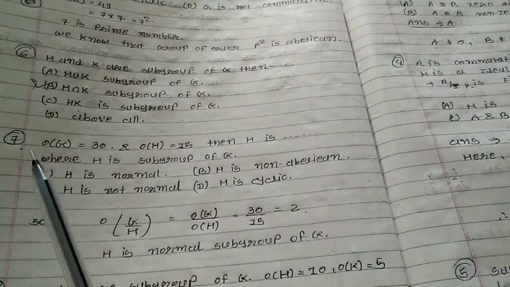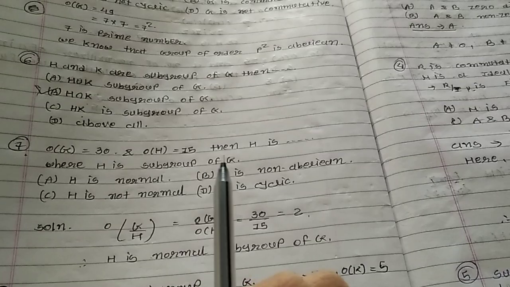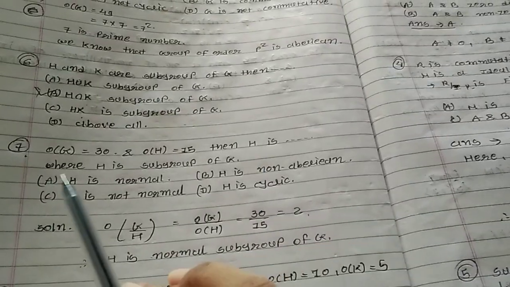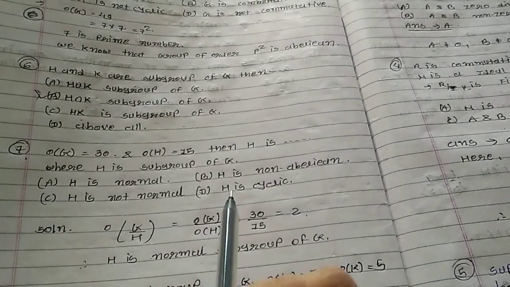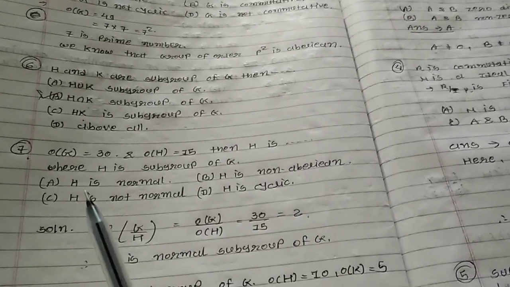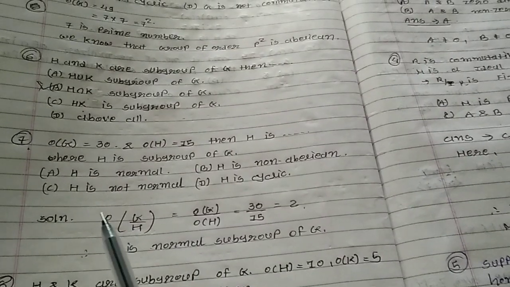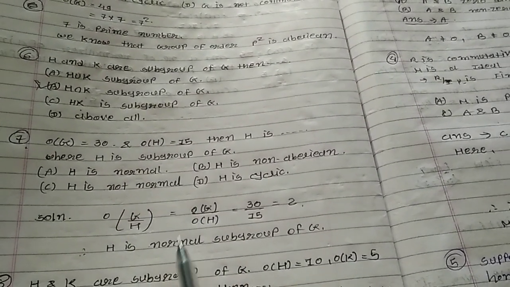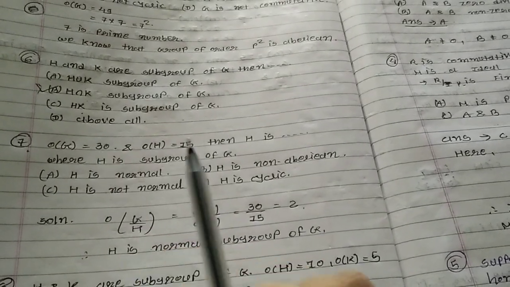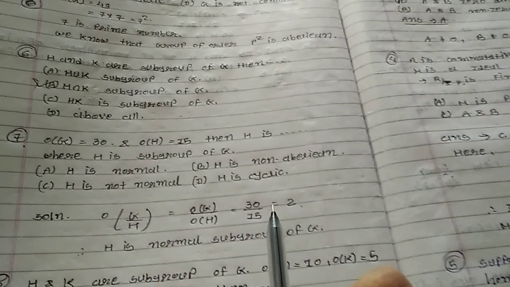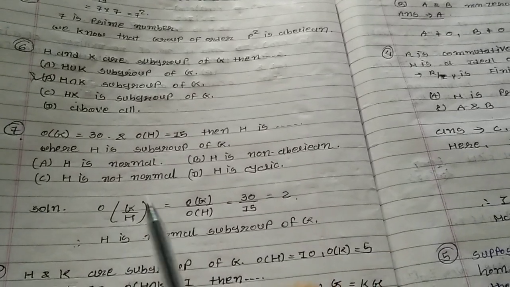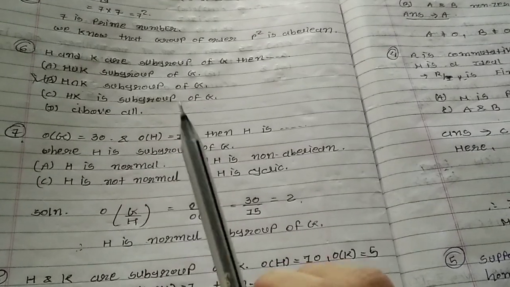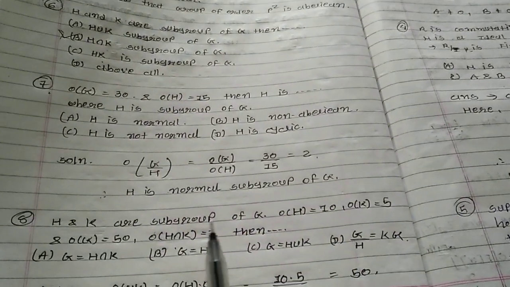Now next one is order of G is equal to 30, order of H is equal to 15, where H is a subgroup of G, A, B, C and D. Right? Here 4 options are given. Now we calculate order of G by H. Order of G by H is equal to, by formula, order of G upon order of H, which is 30 upon 15, equal to 2. And G by H exists, so H is a normal subgroup of G. It's the right answer.